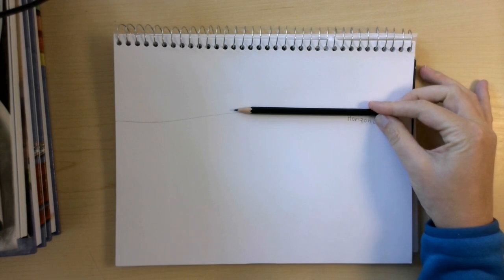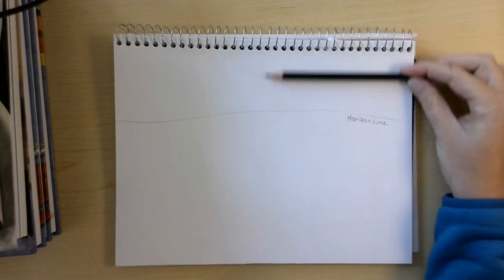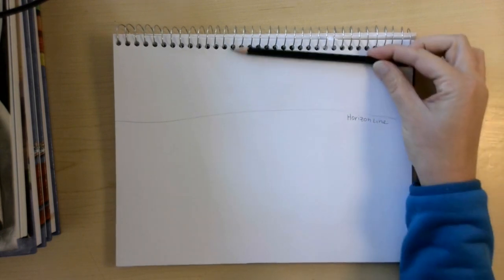So the horizon line is the line that separates the sky from the land. So anytime you're drawing a landscape, you should always have a line or an edge of a mountain or an edge of a tree, something that separates the sky from the land. You don't want it to just kind of be a blurry haze.